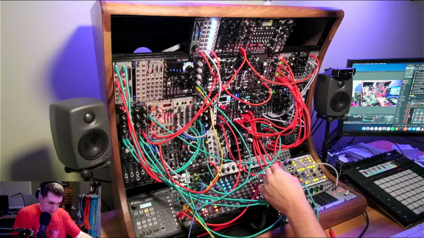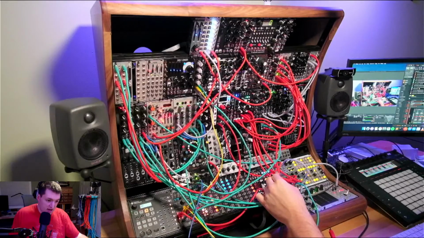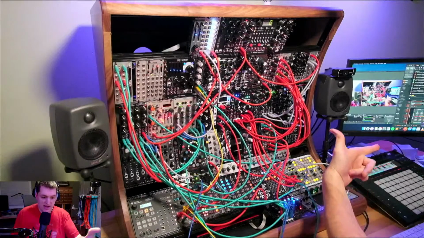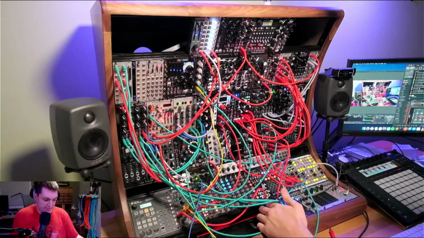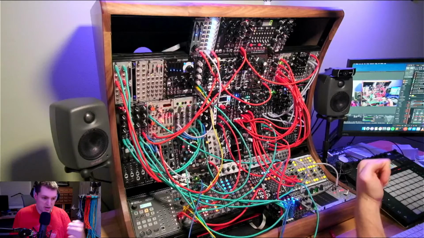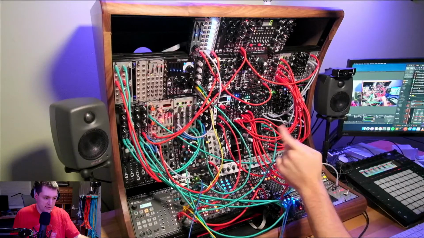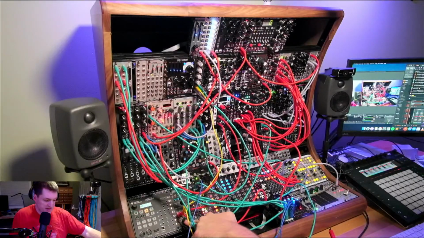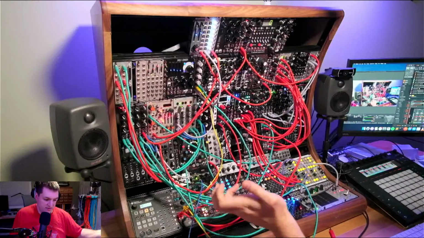So I have the Y, so the X is fixed. I'm just going to leave that set to something. The Y is going to be a random voltage, and that's coming from the random step, but the random step's being triggered based off of PAMs, and I have it just on a division of 8.